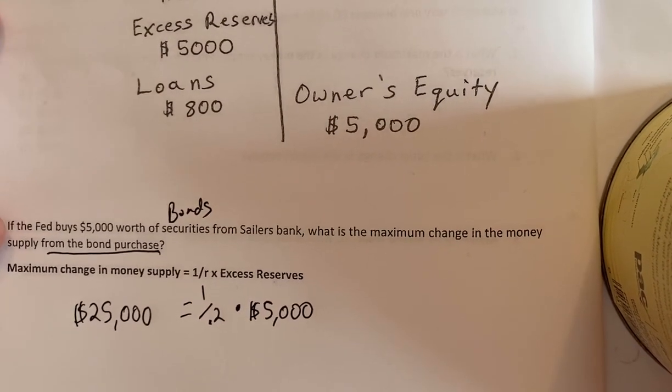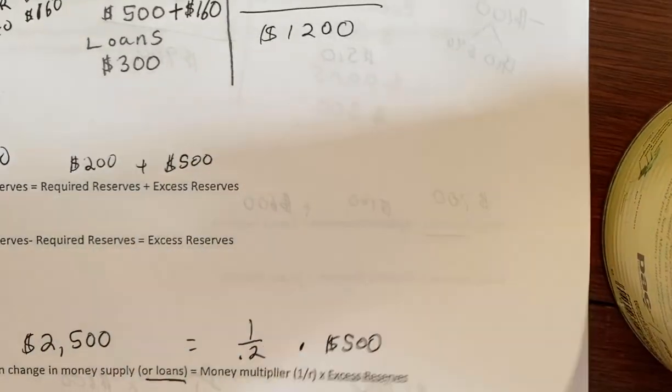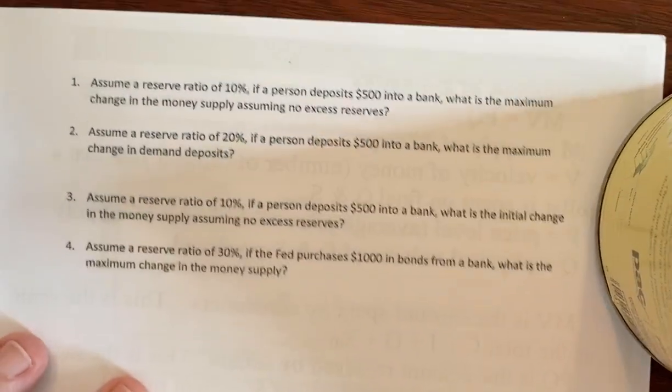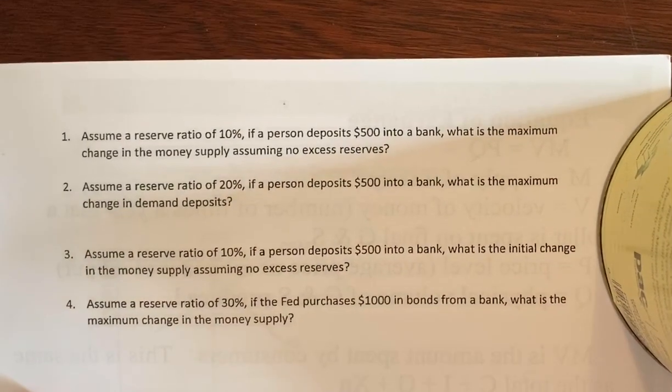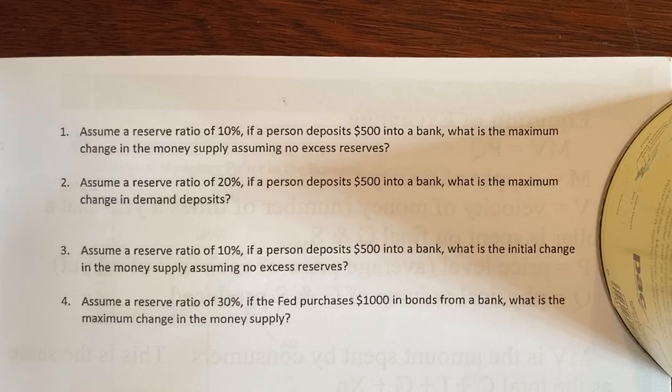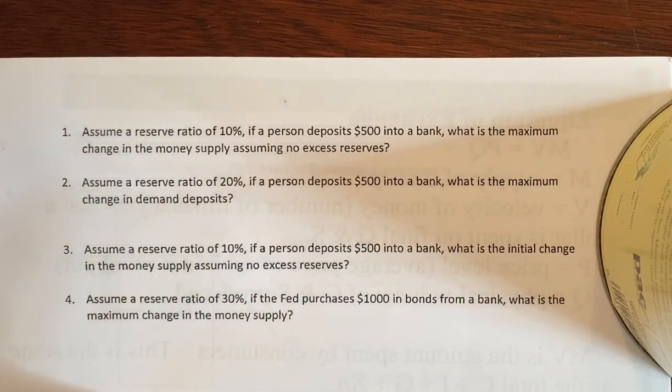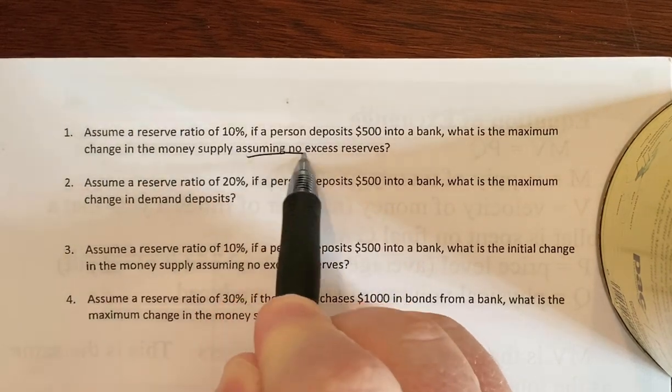All right, so good work right there. And what we do is we introduce bonds into the equation. And this could go other ways too. Now what we're going to do is we're going to look at some practice problems that could fit into the FRQ. So let's work through these here. Assume a reserve ratio of, this is also in your workbook, 10%. If a person deposits $500 into a bank, what is the maximum change in money supply, assuming no excess reserves?